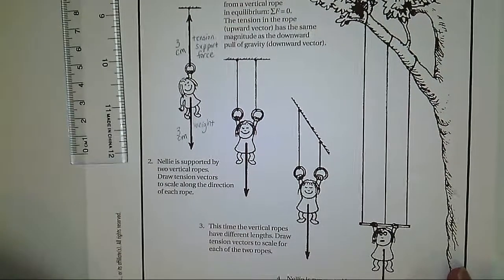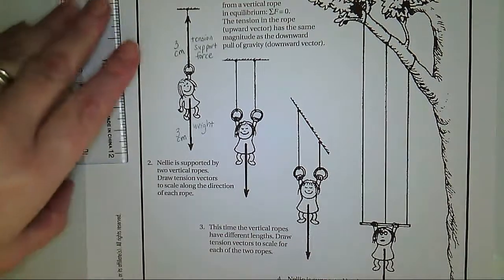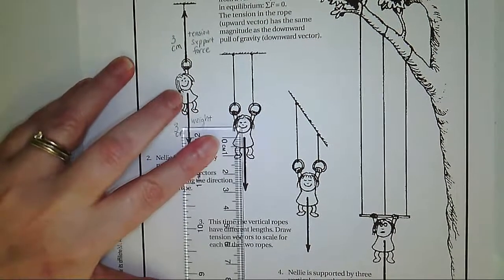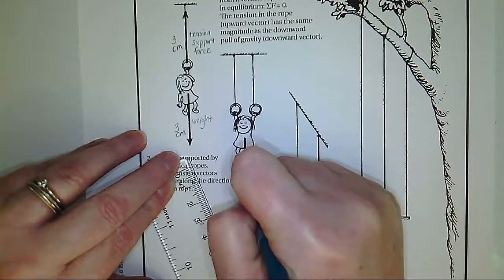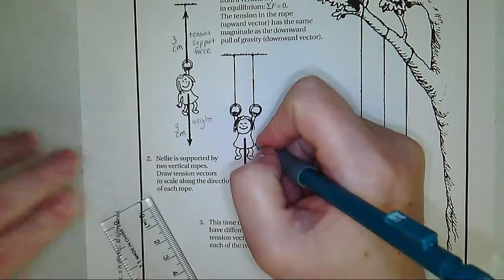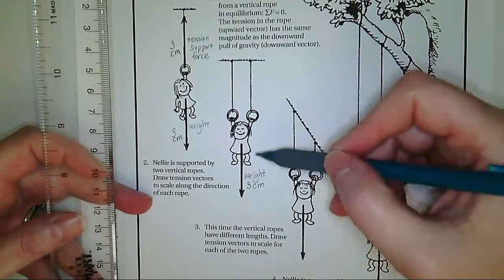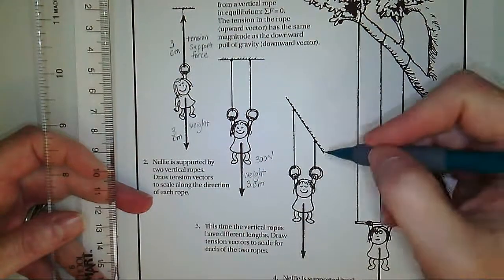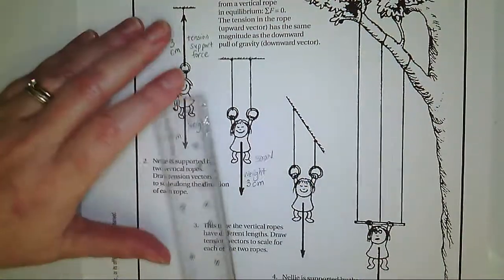So number 2. Nellie is supported by 2 vertical ropes. Draw tension vectors to scale along the direction of each rope. So this should still be 3 centimeters long, which it is. So this is her weight, and this is 3 centimeters, representing, maybe we'd say 300 newtons. Okay. And so I have 2 ropes, right? So it's going to be half of her weight. So half is 150 newtons, and half of 3 centimeters would be 1.5 centimeters.